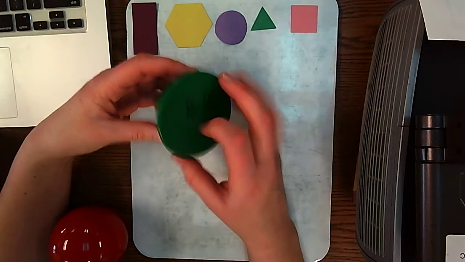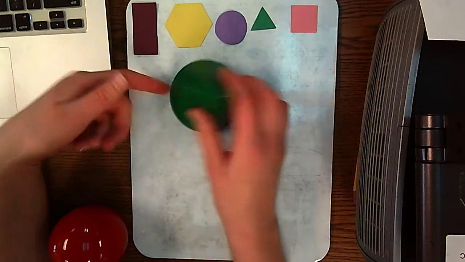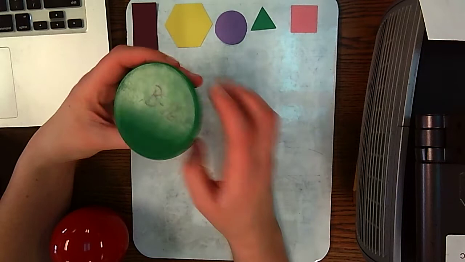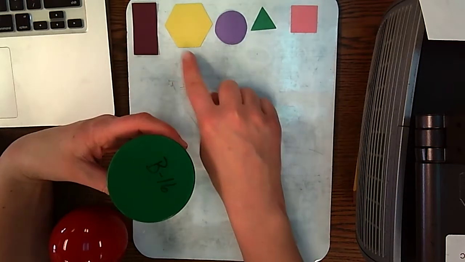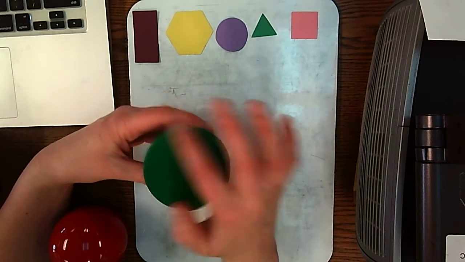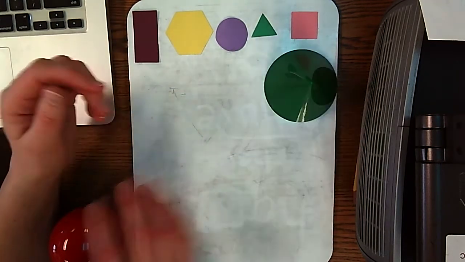So our cylinder has a circle face. If it touches something, it's actually called the base, but for our purposes, we'll just call it a face for now. So our 3D shapes can have 2D shapes as a face. So here is a circle face and one vertice. All right, so there's our cone.